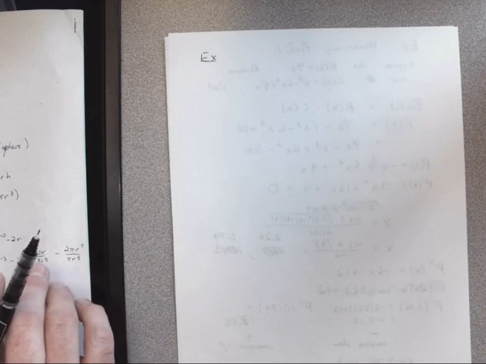I'm going to give you one more example. I stole it from another book. I don't know if I can find this one. Let's see. I think I can reverse engineer this.